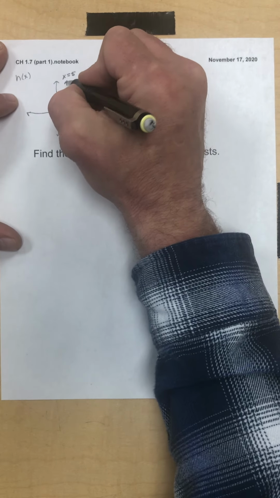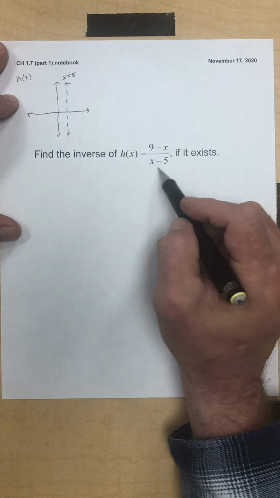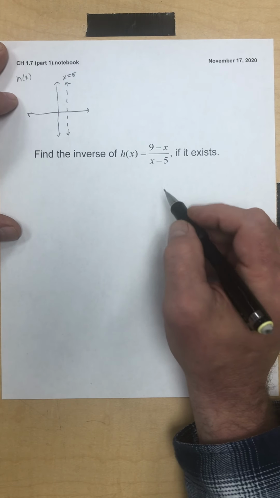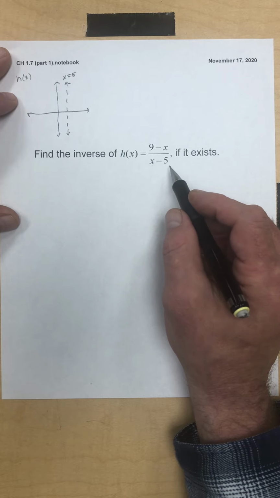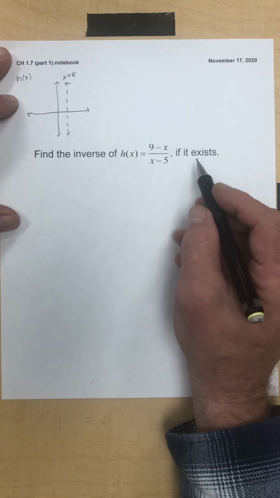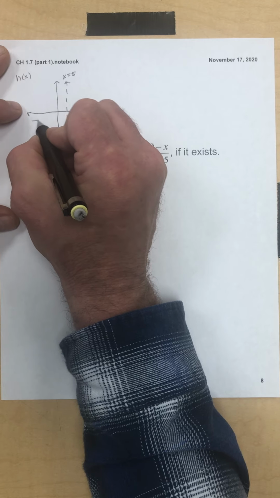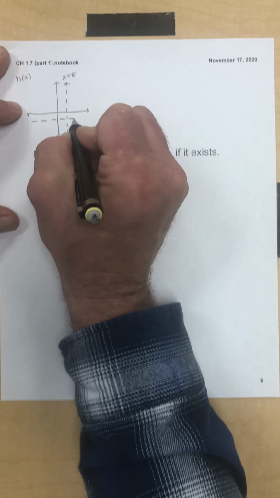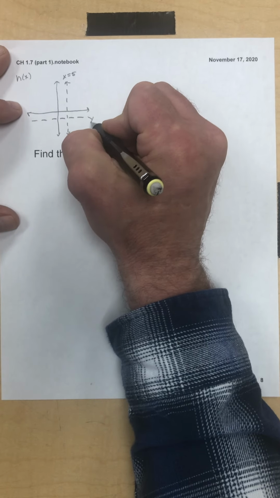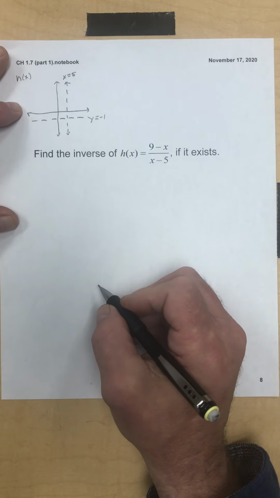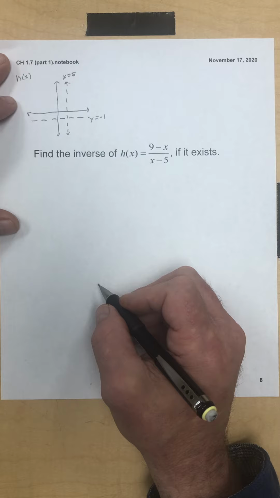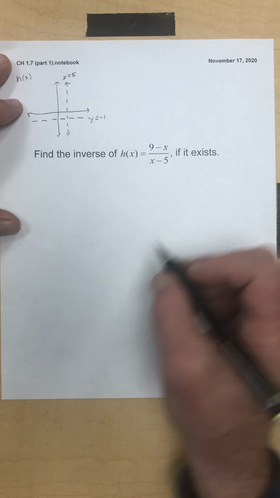I know that. And again, I'll be teaching you about that down the road. Horizontal asymptote. I know I have a horizontal asymptote at negative 1. So I got a horizontal asymptote at negative 1. And again, go to Desmos or go to your graphing calculator, and let's see what's going to happen.